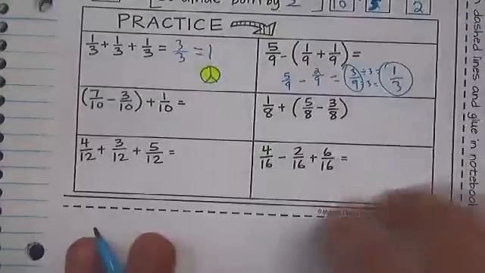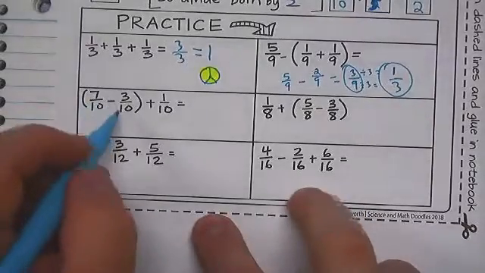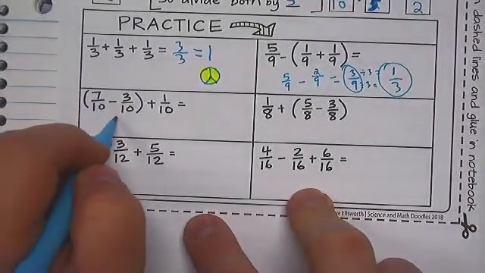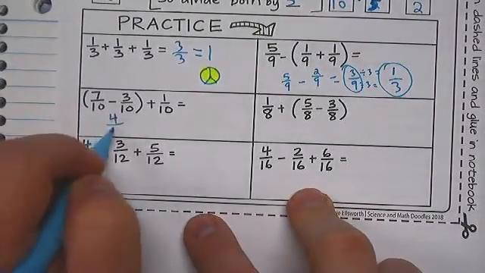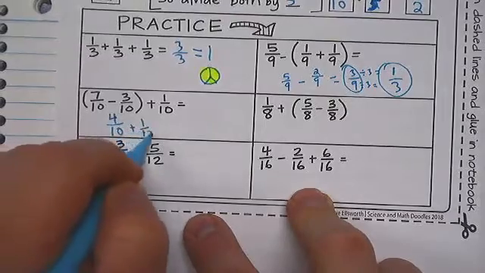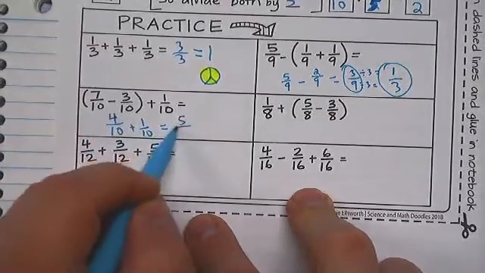The last couple here is 7/10 minus 3/10. That's going to get me 4/10. 4/10 plus 1/10 then is going to get me 5/10.